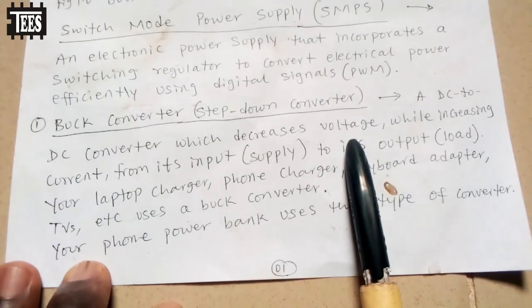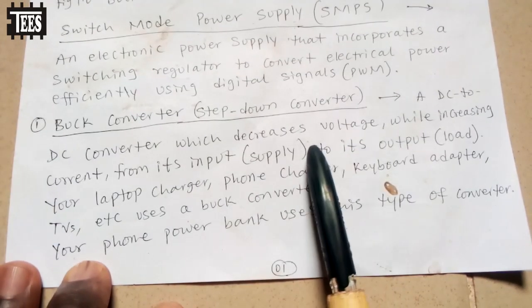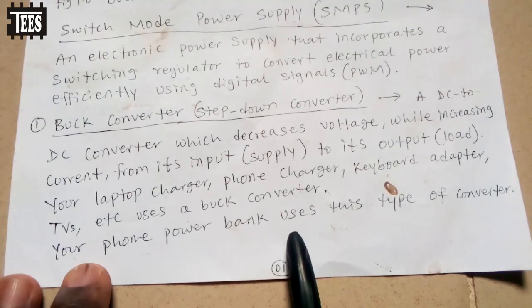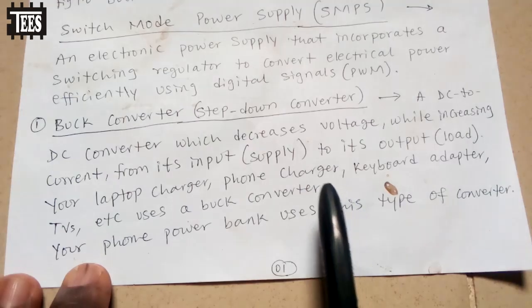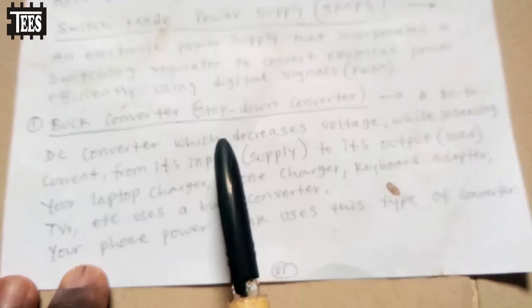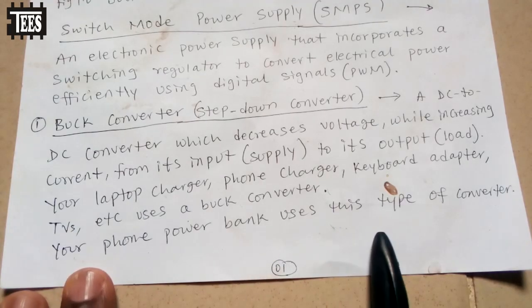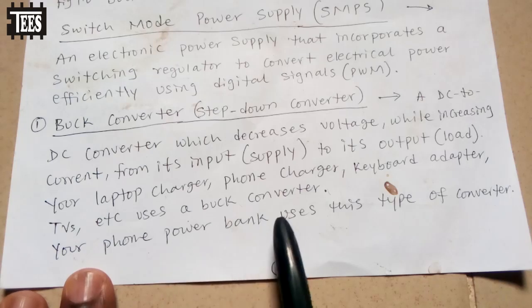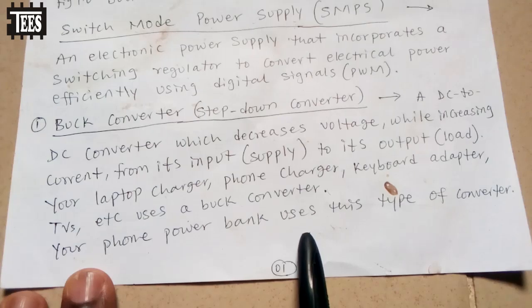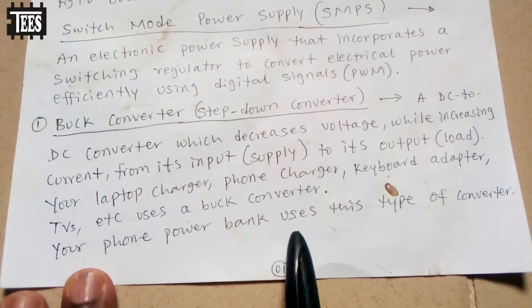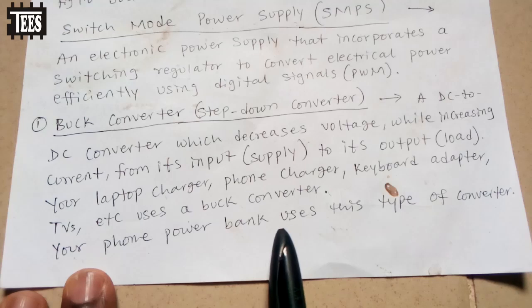Buck step down converter, which means we are using some sort of signals to step down the high voltage to a low voltage DC. So any device that does that, we call that device a buck converter or step down converter. Your phone power bank uses this type of converter. Those of you who have used power banks for mobile phones, when you plug in your USB charger to your power bank, the buck converter will be activated.